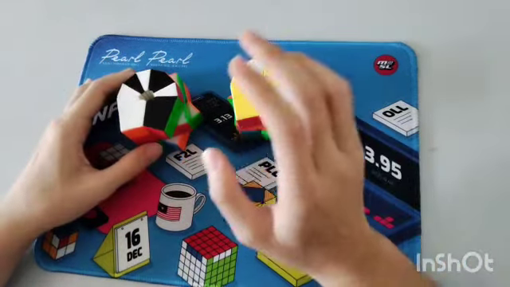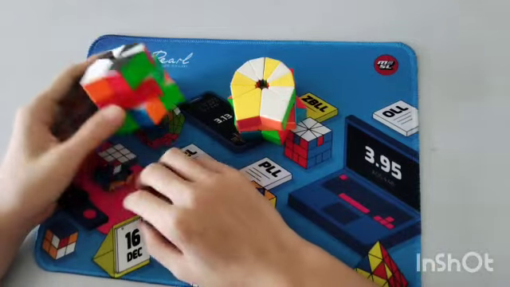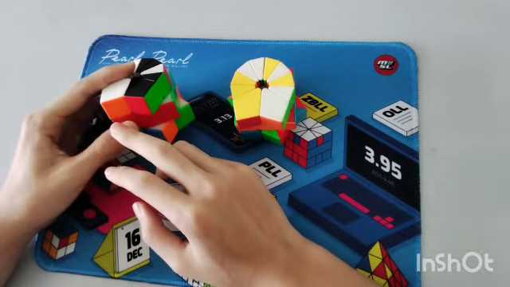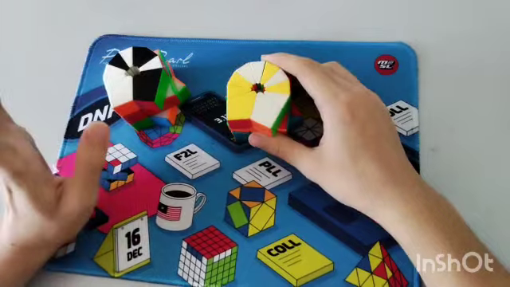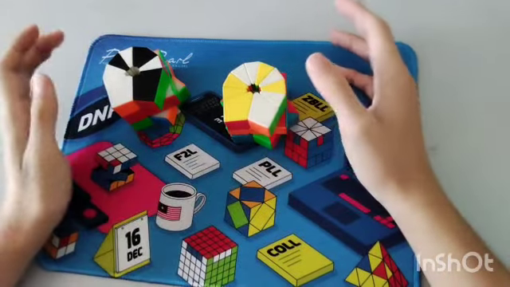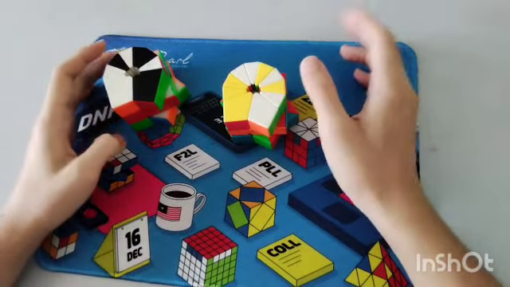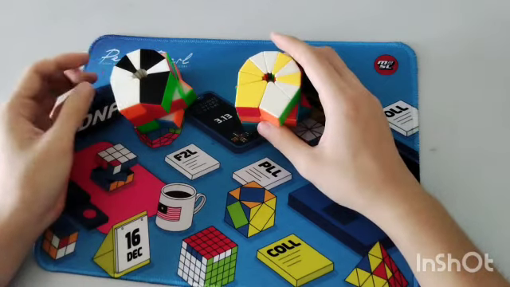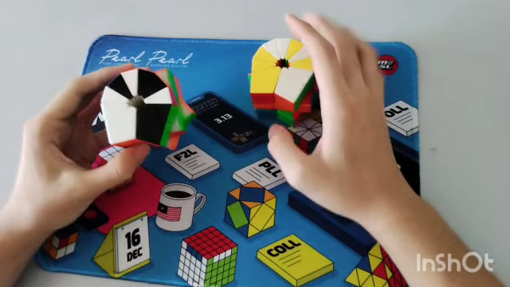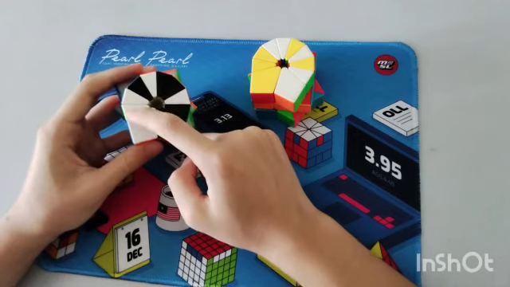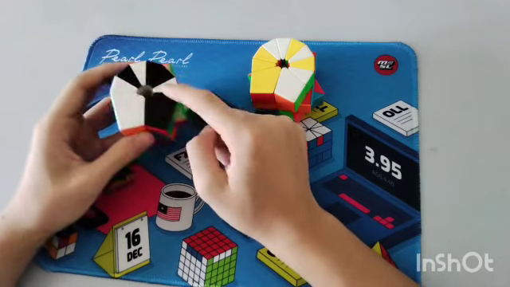So the cube on my left hand side will be used to show the even parity, and the one on the right side will be used to demonstrate how you solve the odd parity case. So let's start with this case. It's called 8, which means like all your edges are sticking together.